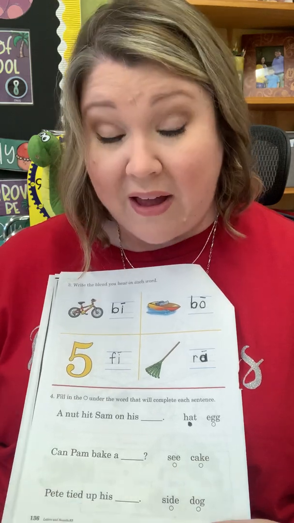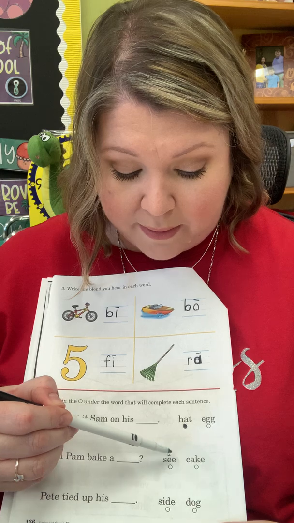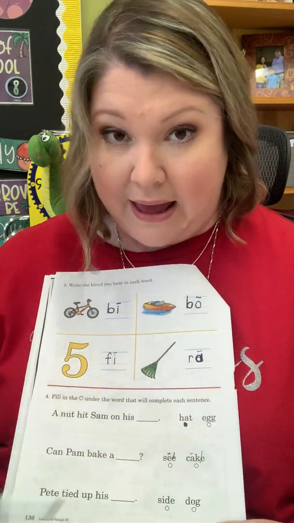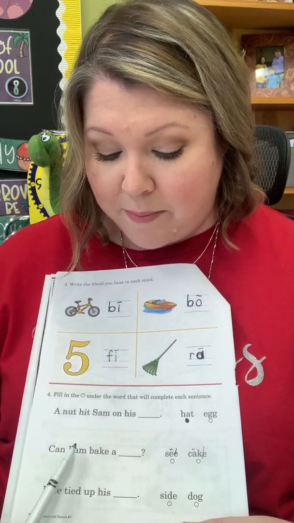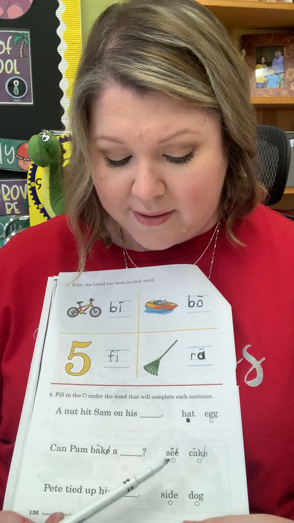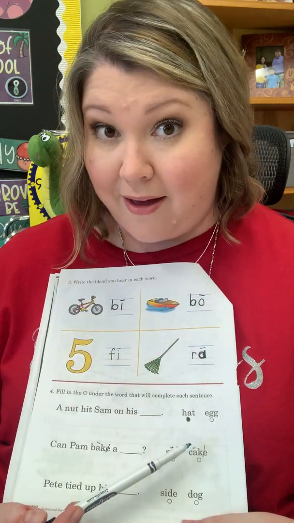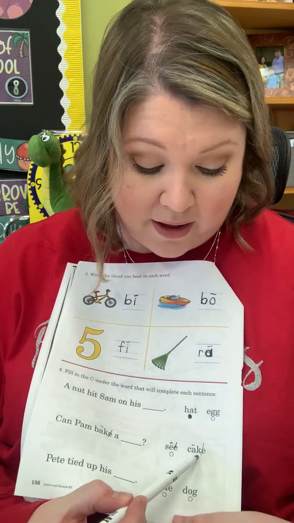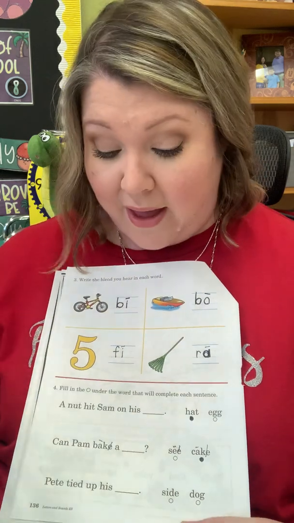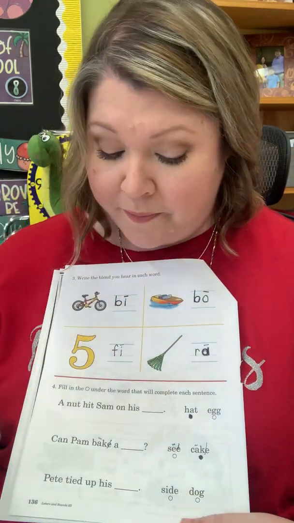Now this one has a question mark, so it's asking us a question. Let's read our choices. Oh, 2 vowels, so that means it's going to be a long sound. C or cake. Can Pam bake a C? Or can Pam bake a cake? That's an easy one, cake. Remember, it had a question mark, so make your voice go up at the end. Can Pam bake a cake? Hear my voice went up?